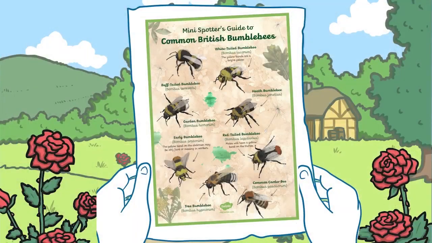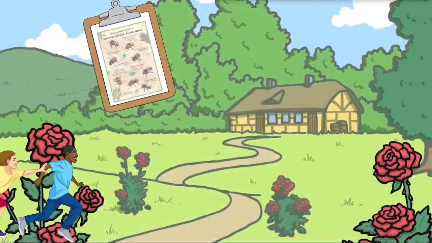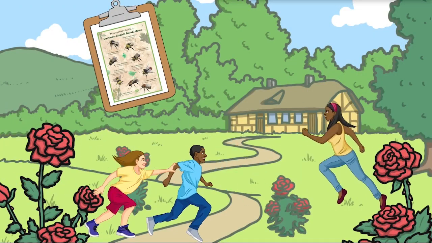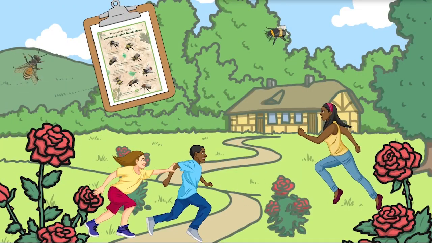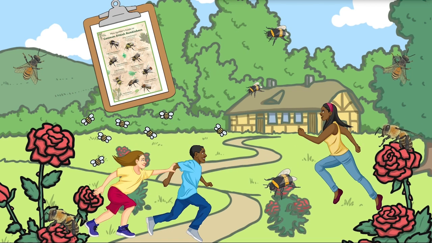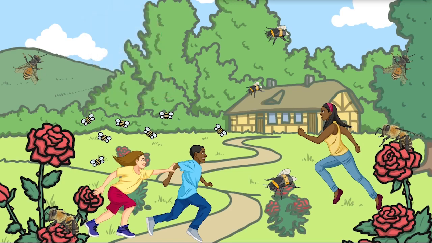Our Common Bumblebee ID Guide is a handy spotter's guide that includes illustrations of some of the common bumblebee species found in the British Isles. This handy A4 guide can be taken out and about with you. Why not take your children outside to see if they can spot some of the different bumblebees?